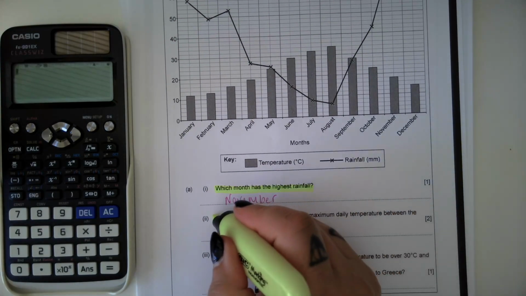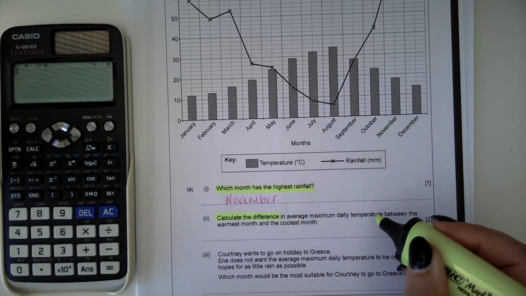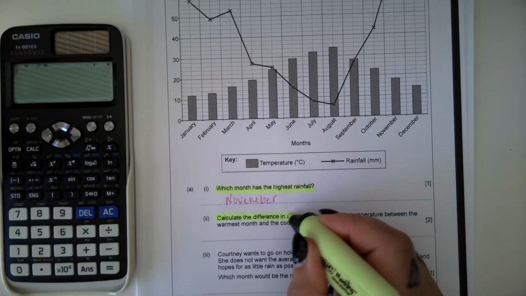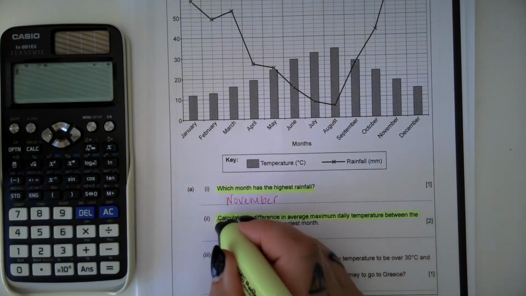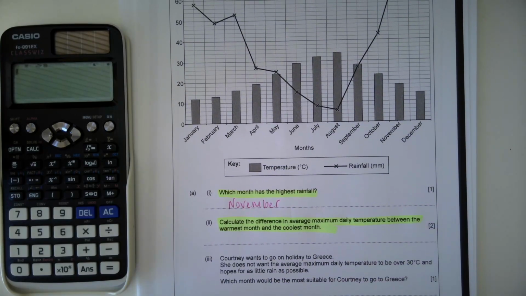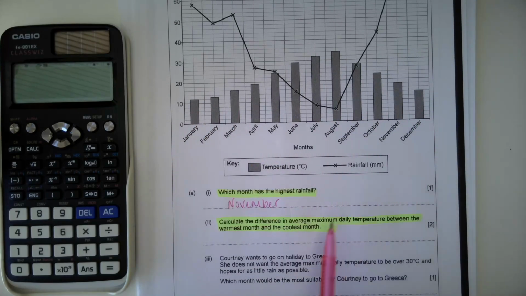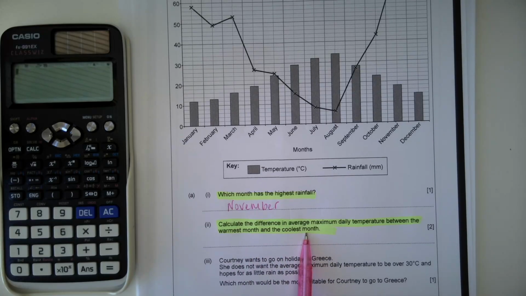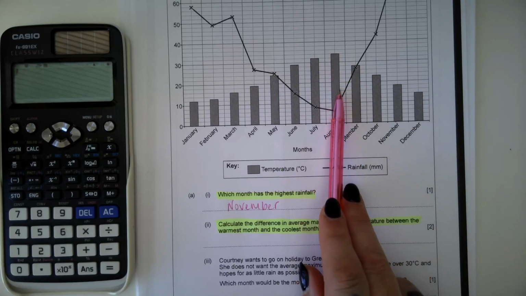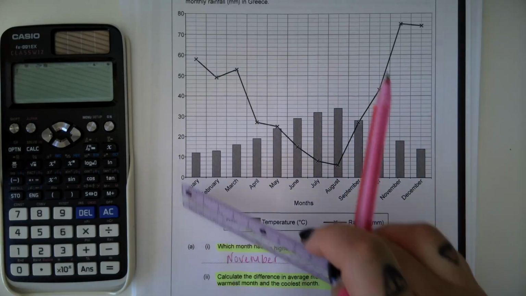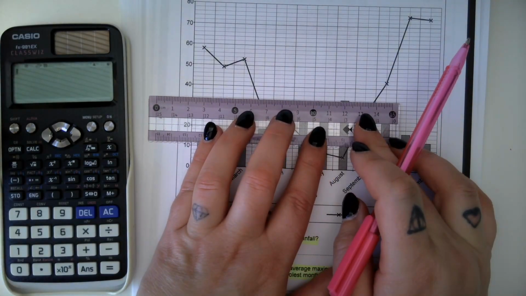Part B. Calculate the difference in average maximum daily temperature between the warmest month and the coolest month. So we're working with temperature, so that means we're looking at the bars now, guys. We want the highest bar for the warmest month and the lowest bar for the coolest month. Well, the highest bar is clearly August. So let's read across what that value would be.